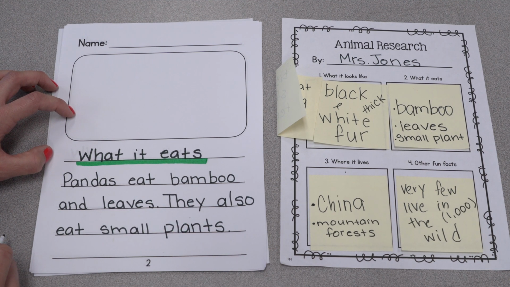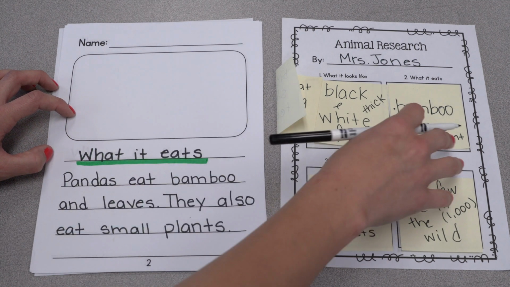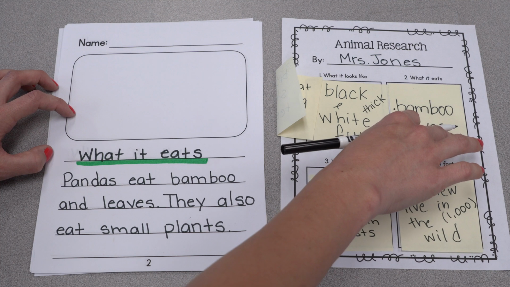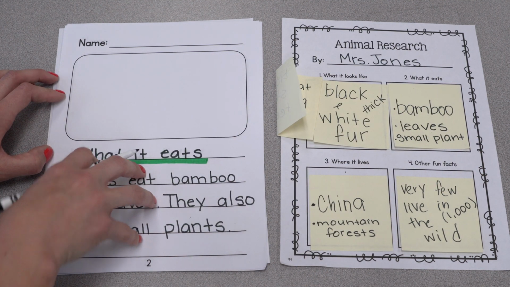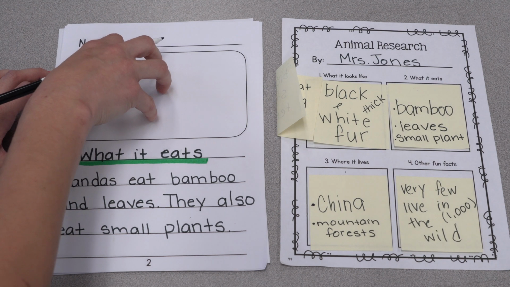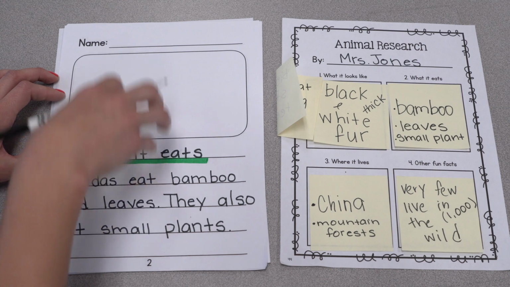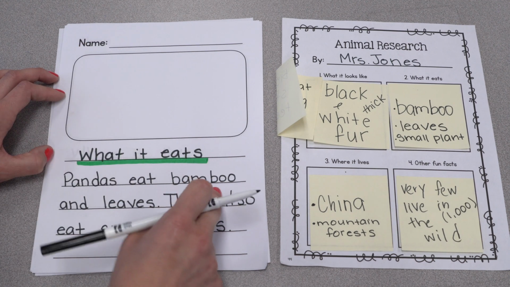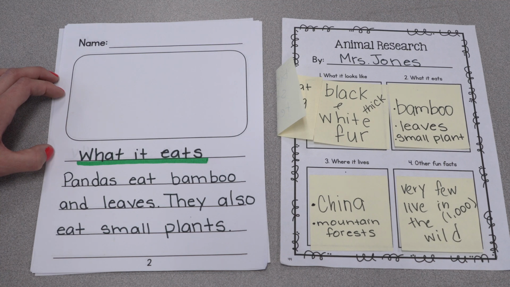So today, writers, you are only working on page 2. So you are going to take your information from your graphic organizer and write it in complete sentences on page 2, and then you are going to draw a picture. Remember, make your picture match what you wrote about. So my picture would include bamboo and leaves, and also small plants.